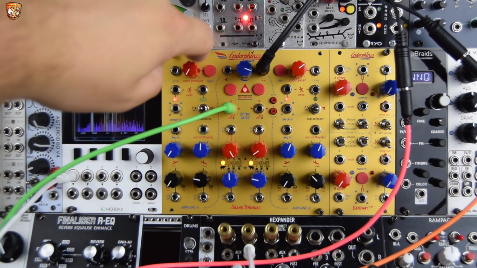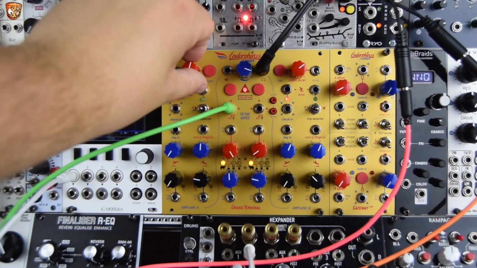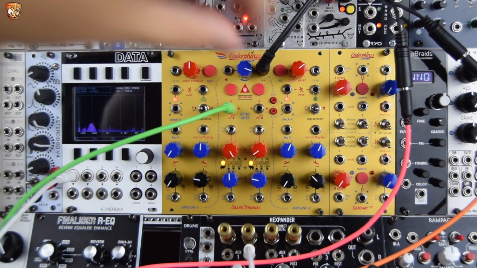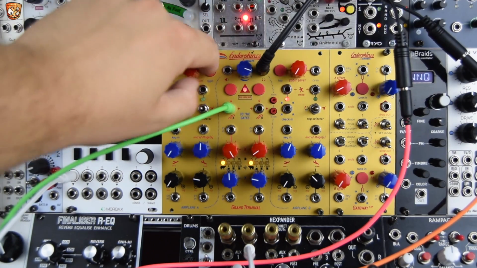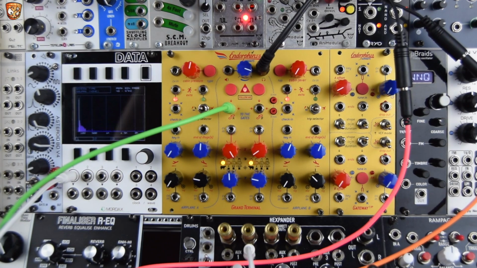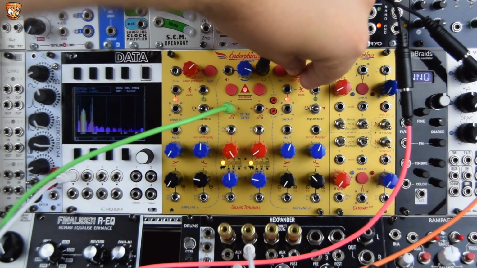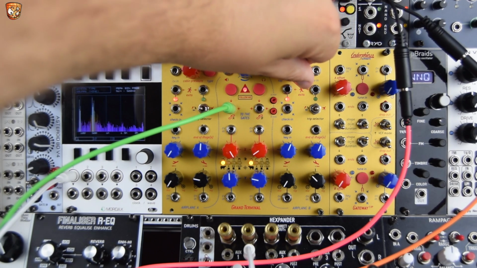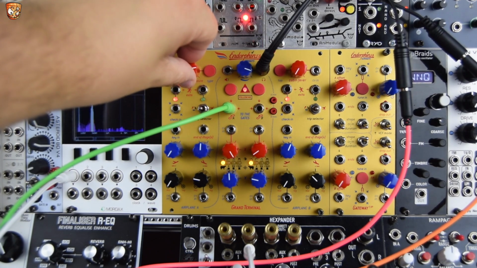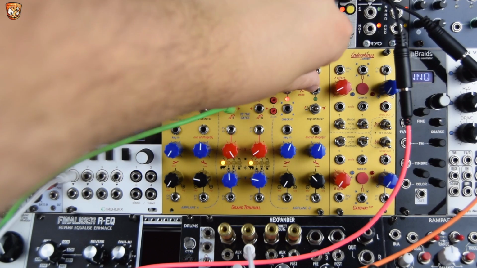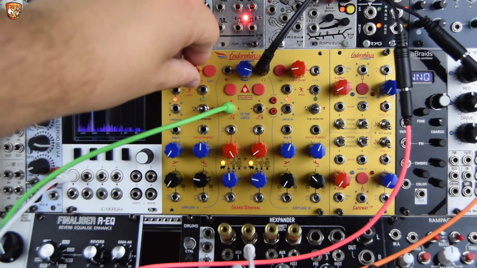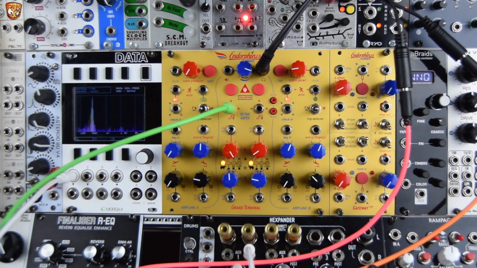Ping pong delay. We could clock this in time. Tape delay. Tape speed for the primary control. Great, warm, saturated sounding tape delay emulation.